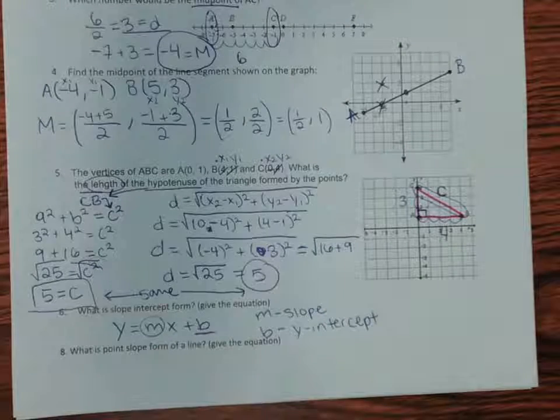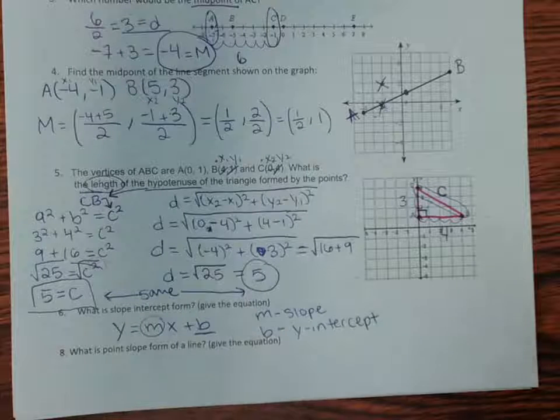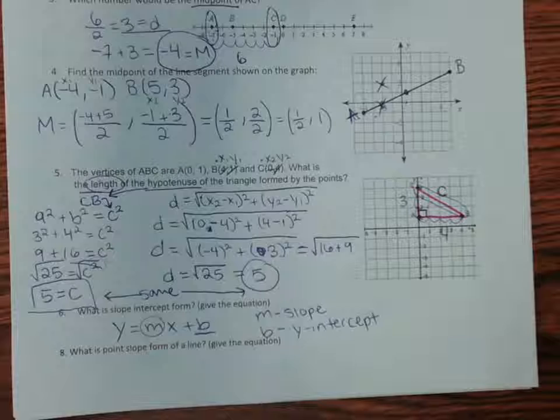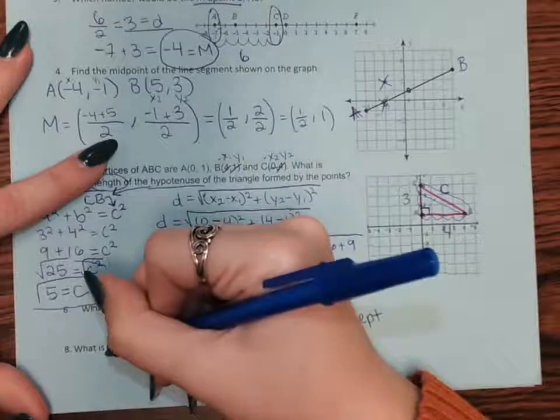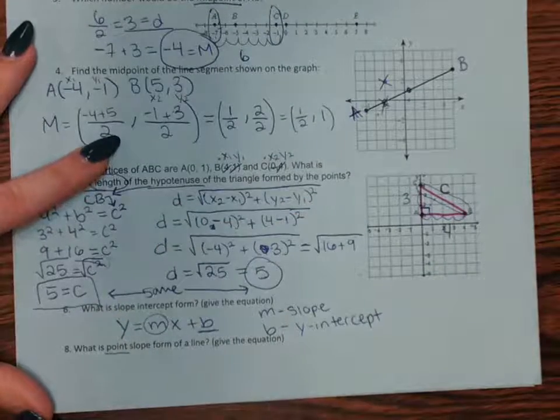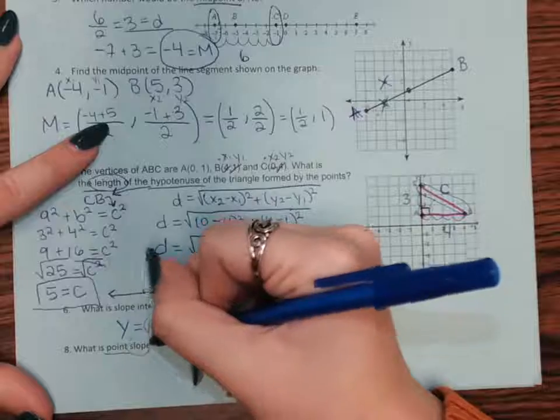Okay. Now it says, what is point slope form? So point slope form is also important for us. You'll see in just a second when we do our problems. So point slope means I'm going to be able to put in a point if I have a point, and then I'm also going to have the slope there.